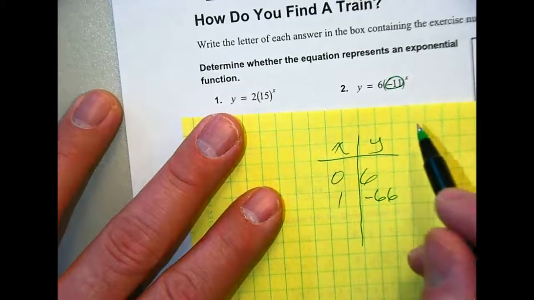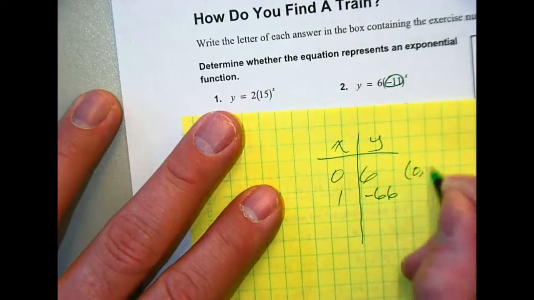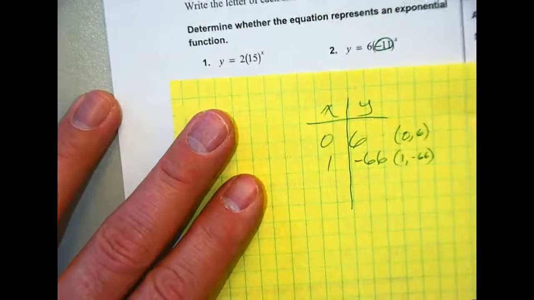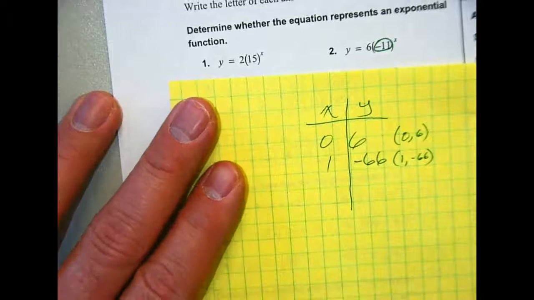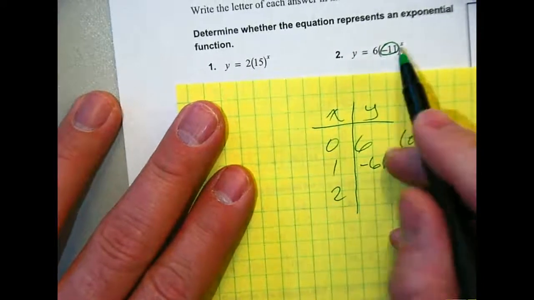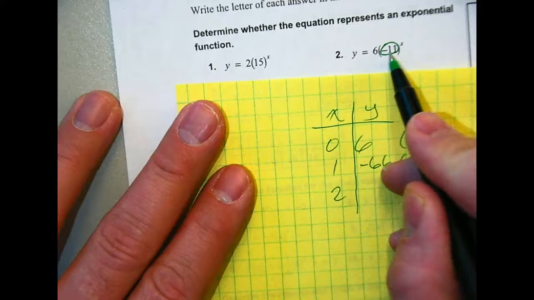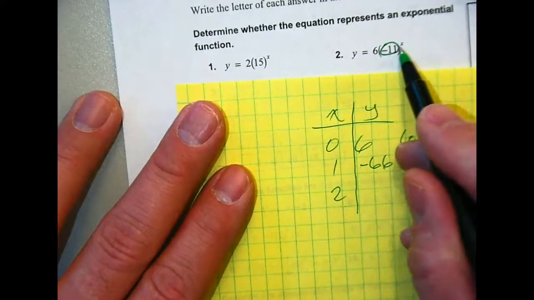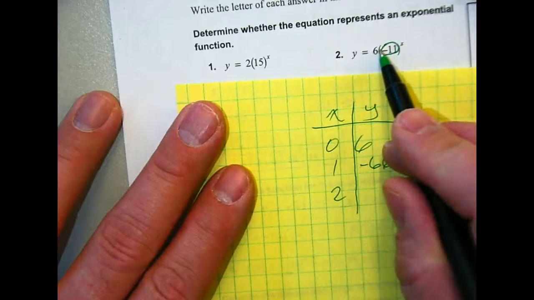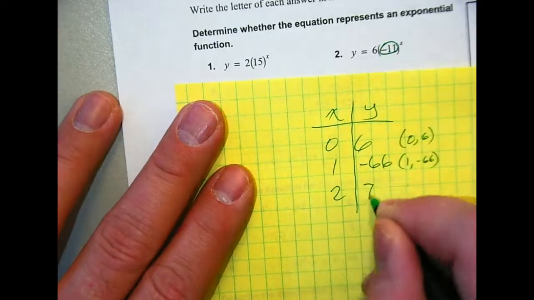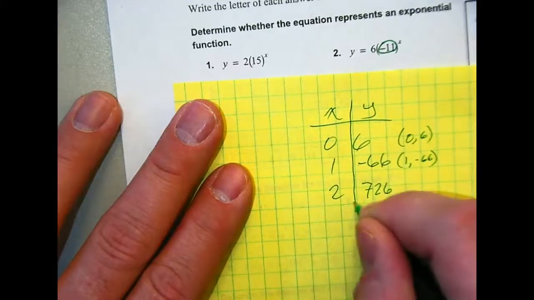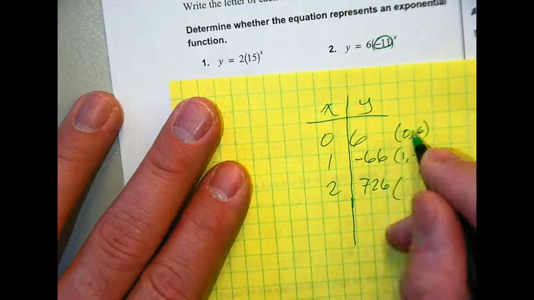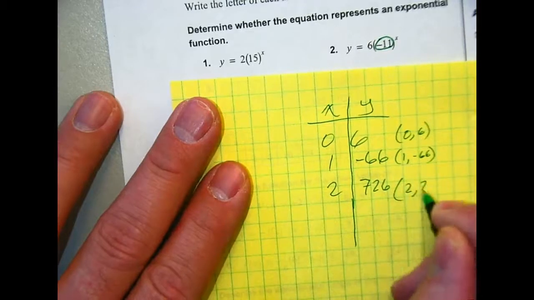Everyone with me there? So think of your coordinates. That's 0, 6. That's 1, negative 66. Get a picture of that in your head. Wait, but... No buts yet. Now we go to 2, and we put 2 in. Negative 11 squared. Negative 11 times negative 11 is what? 121 times 6. Someone do that real quick. 726. Okay? Notice now we went from 0, 6 to 1, negative 66, and now we're at 2, 726.